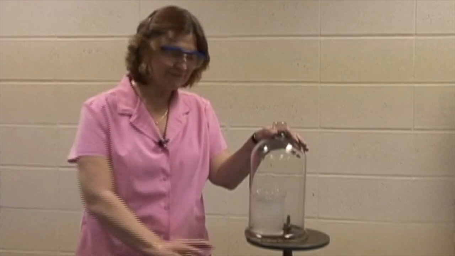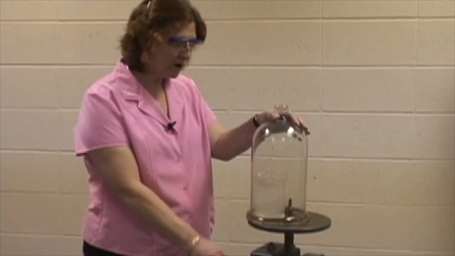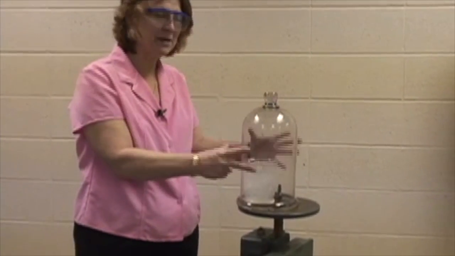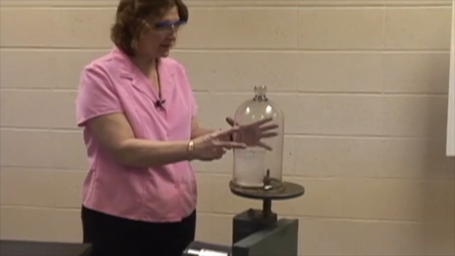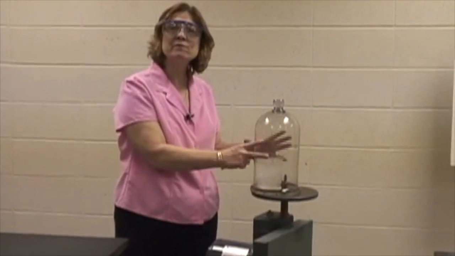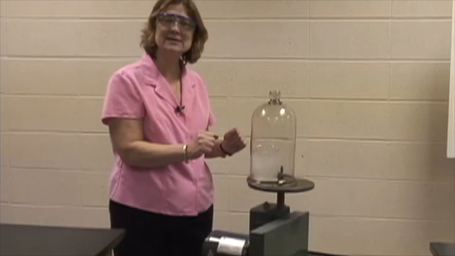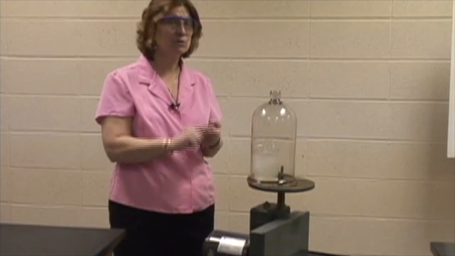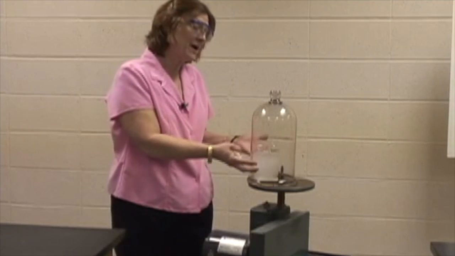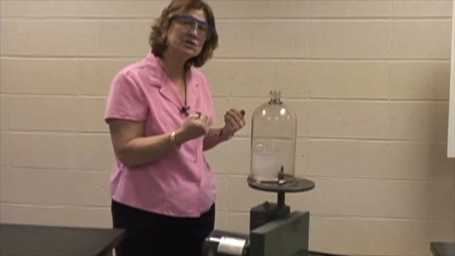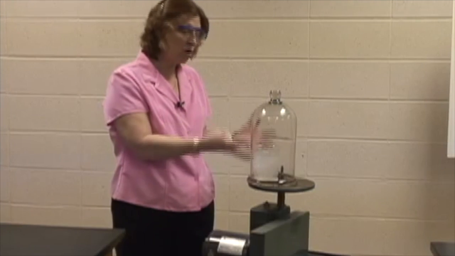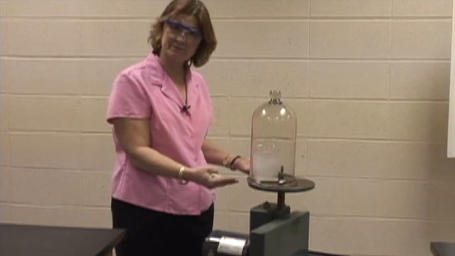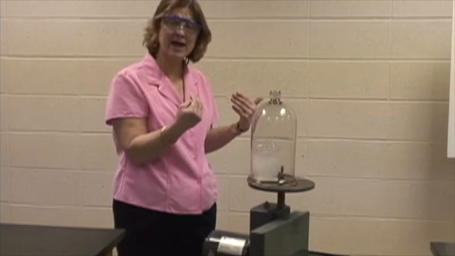Now, this is a vacuum pump, and we are going to suck all the gases out of this bell jar. And when we do that, we are removing the molecules with the highest kinetic energy. Gases have higher kinetic energy than liquid or solid. Therefore, by removing the high kinetic energy, the low kinetic energy is left behind and the temperature will drop because we've removed the high kinetic energy.